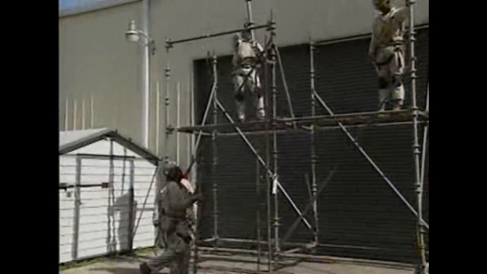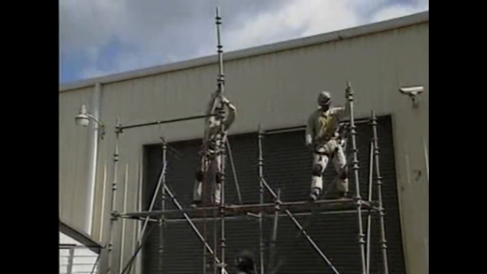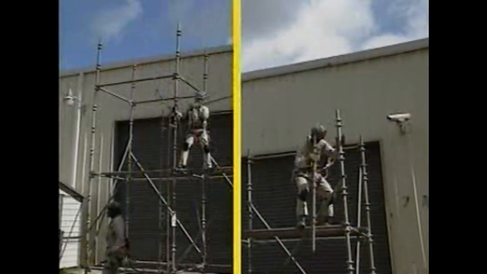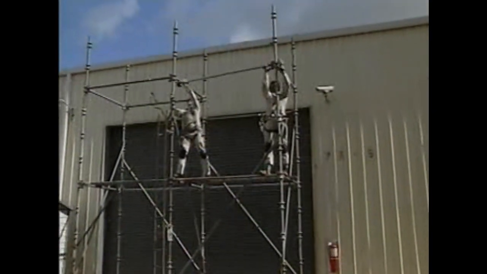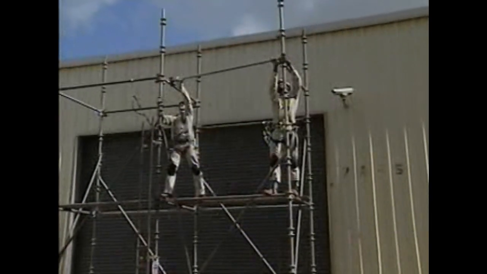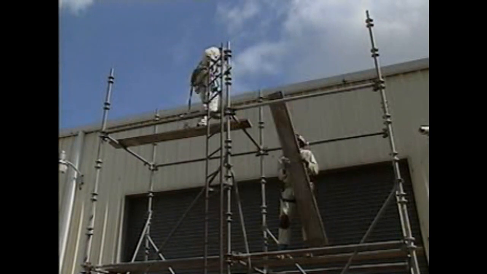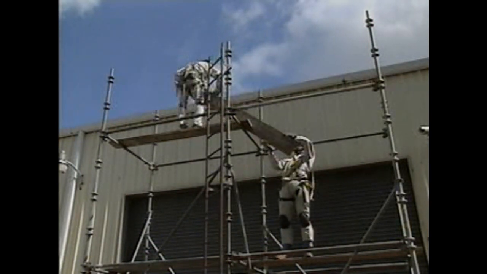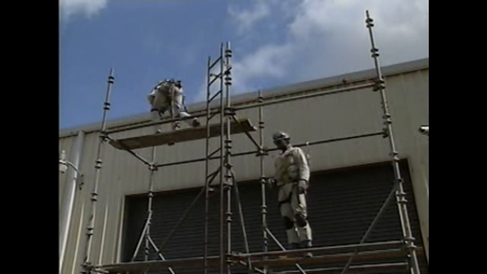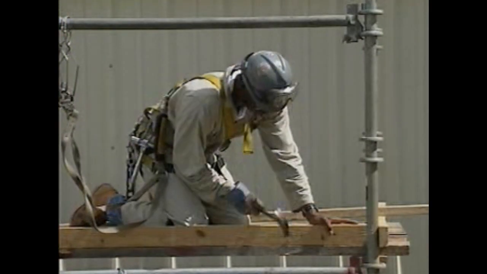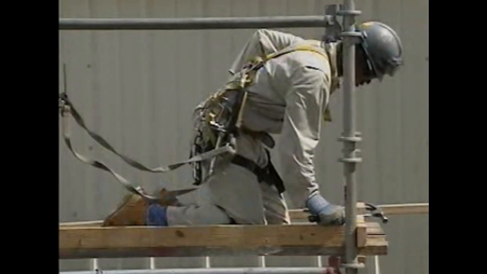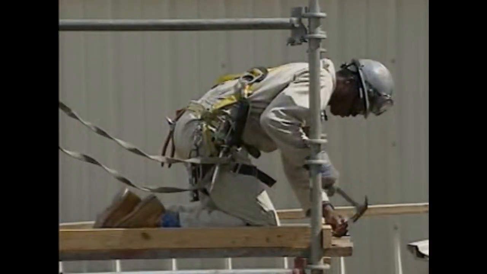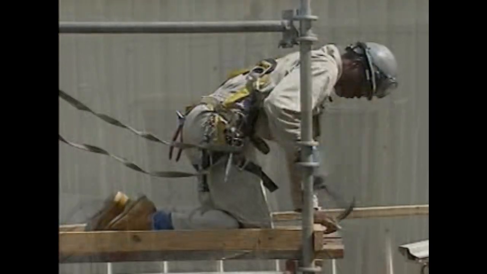Continuing with the assembly, the builders add the remaining vertical legs to the scaffold. Then they install the horizontal members that will serve as the supports for the scaffold floor. After the final section of ladder is attached, planks are added to form the scaffold floor. Once the floor is in place, 2x4 toe boards are attached on all four sides of the scaffold.